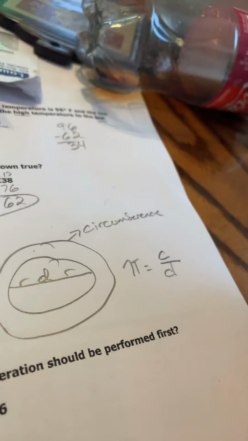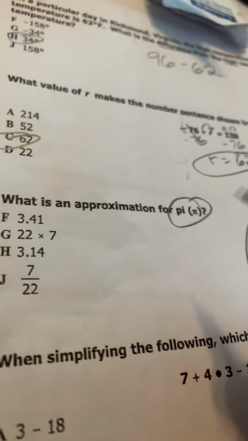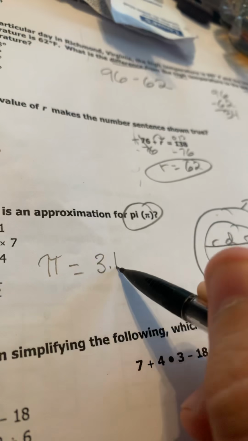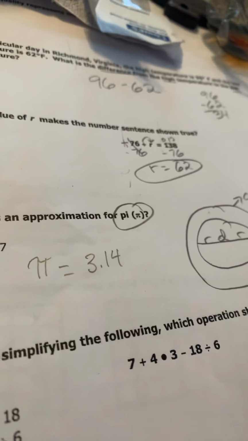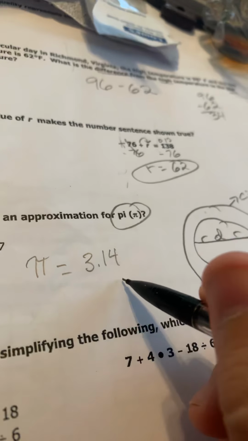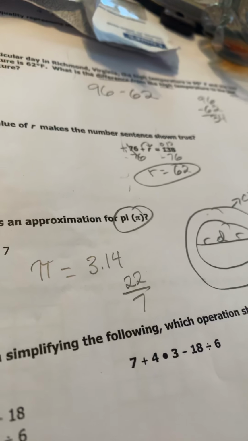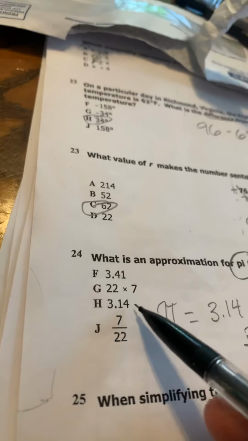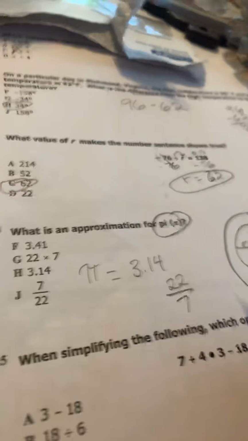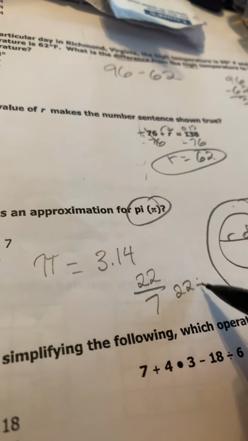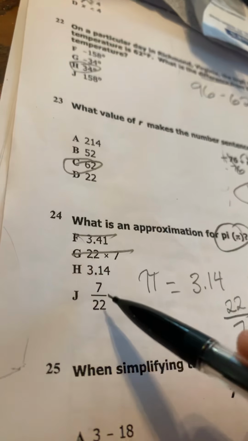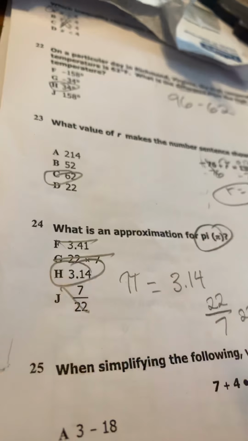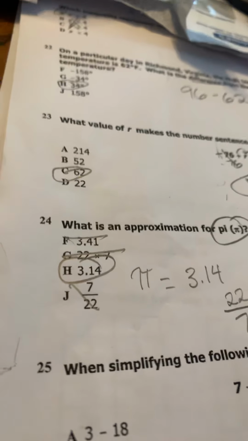Now, pi is also made up of two parts. You can see pi as the symbol. It is also equal to 3.14159 26, and that's as far as I get. Or you can also see it as a fraction, 22 over 7. So we just got to see which of these is equal to that. Not 3.41, not 22 times 7, because we know, again, as that fraction, that is 22 divided by 7. So that one's out, that one's out. They flipped that fraction, that's wrong. So I know my answer is H, 3.14.